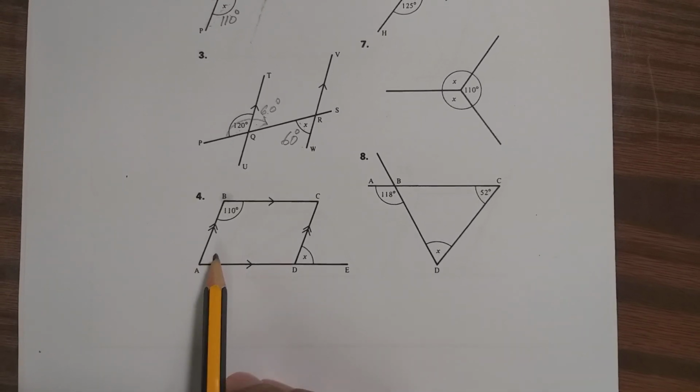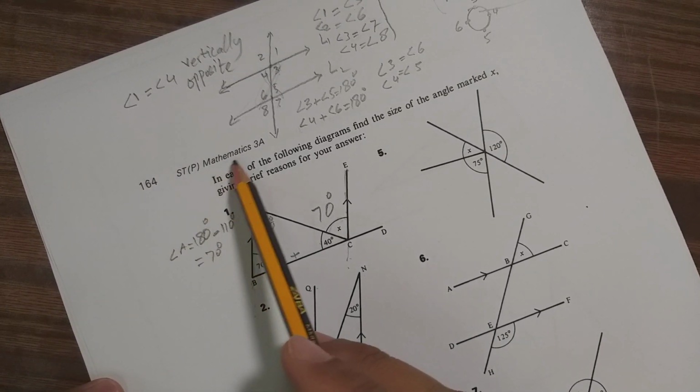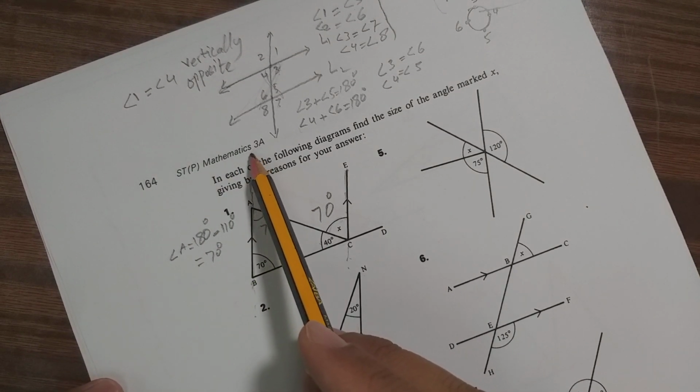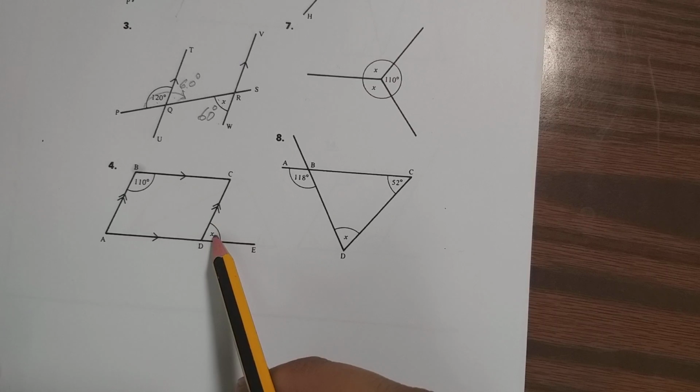Question number 4 from the book STP Mathematics 3A. In this question, we need to find angle x.